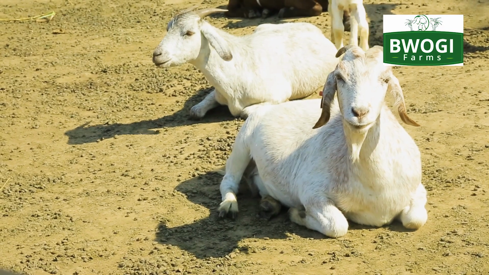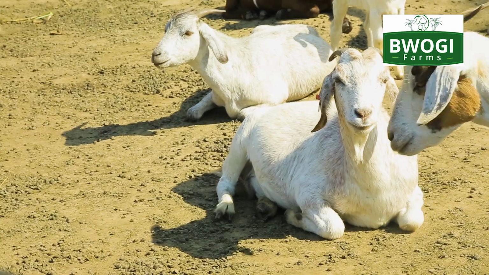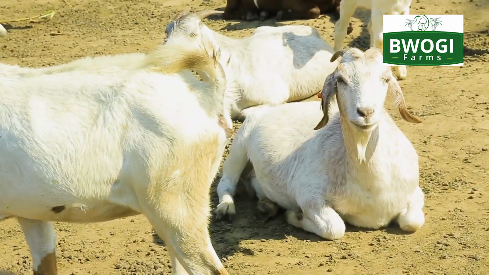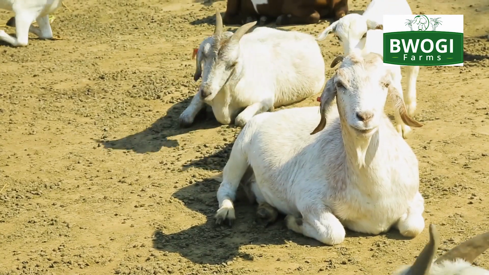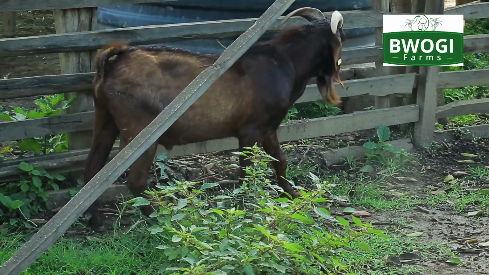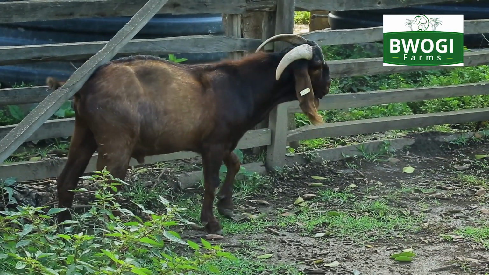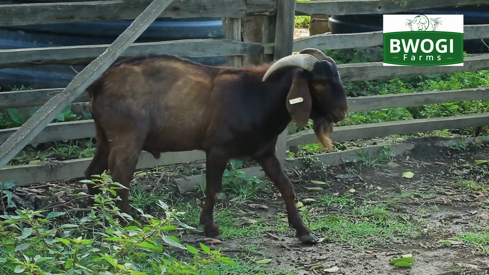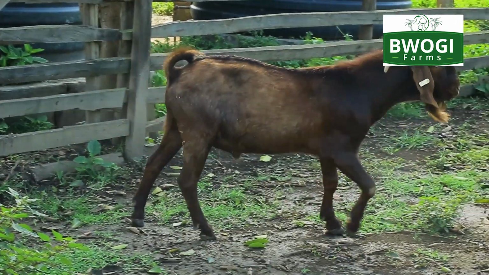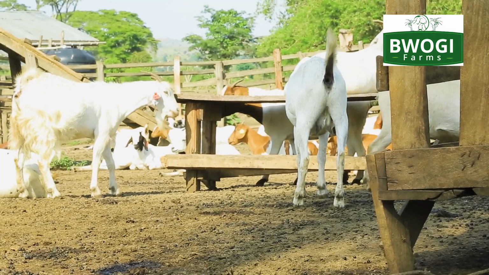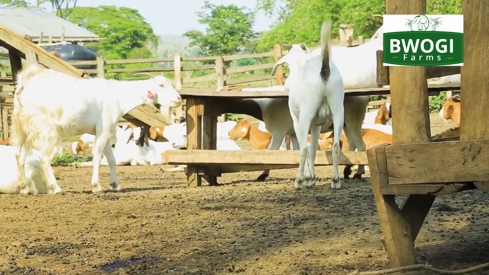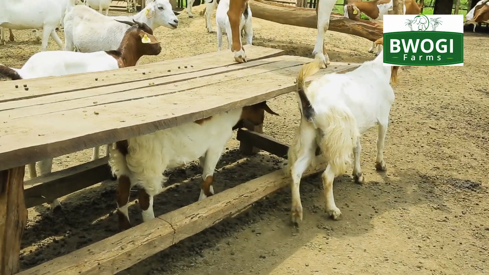And something else, usually some of us, when we are constructing our goat structures, we have rough woods on our farms. They have splinters which are sharp, and usually our goats want to scratch themselves. So during this scratching, some of them may injure their skins. And this is an opening for the bacterial infection to happen in a goat skin.